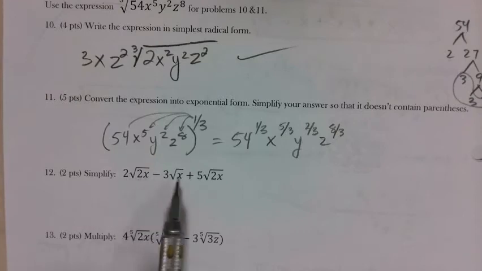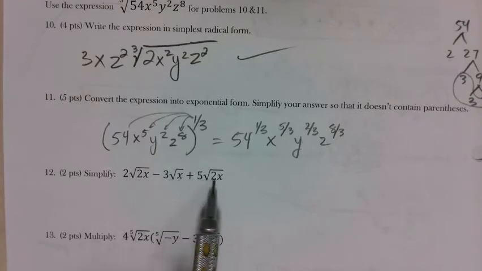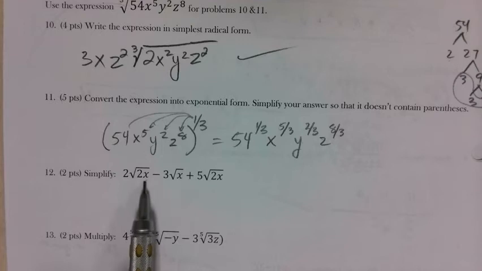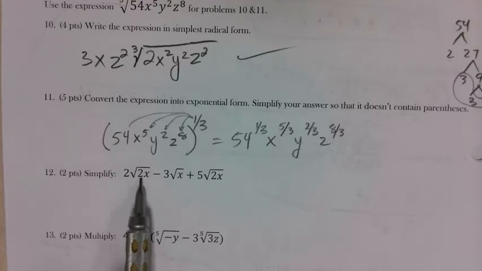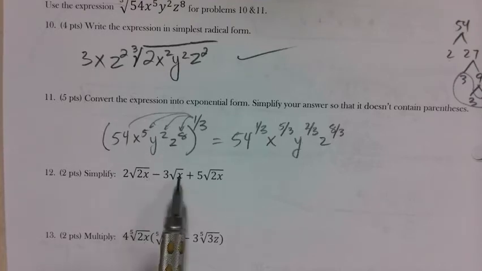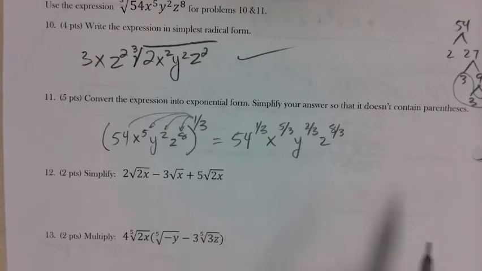Okay, simplify these. 2 times the square root of 2x minus 3 times the square root of x plus 5 times the square root of 2x. Now, as I'm reading that, I'm looking and thinking, can I simplify that? 2 and x won't break down. x won't break down. 2x won't break down. So there's none of these I can simplify.